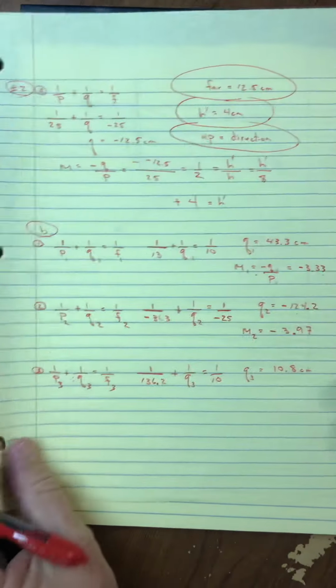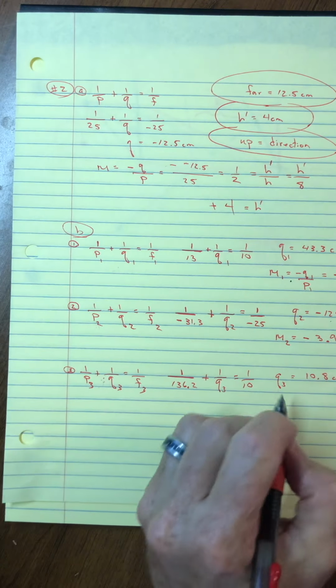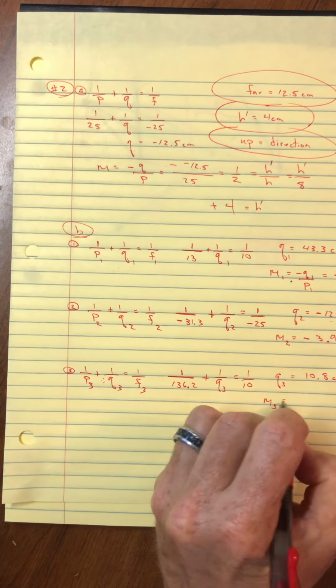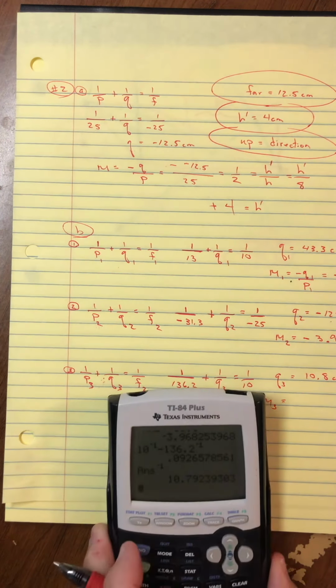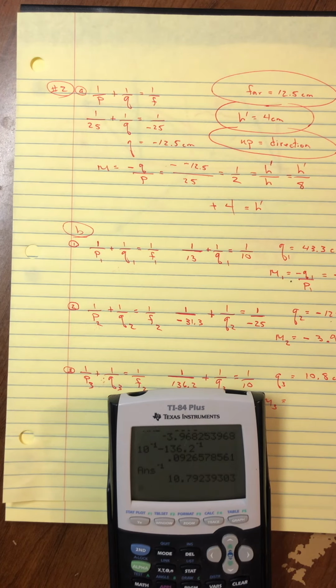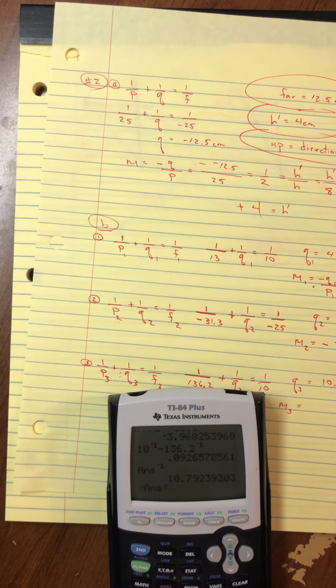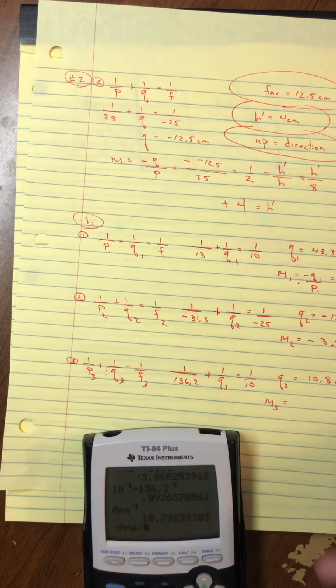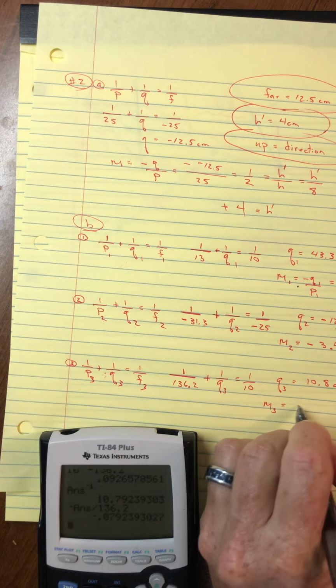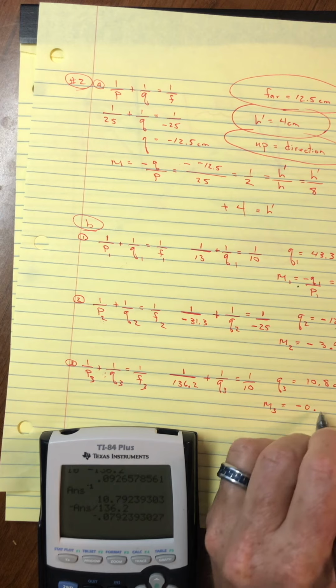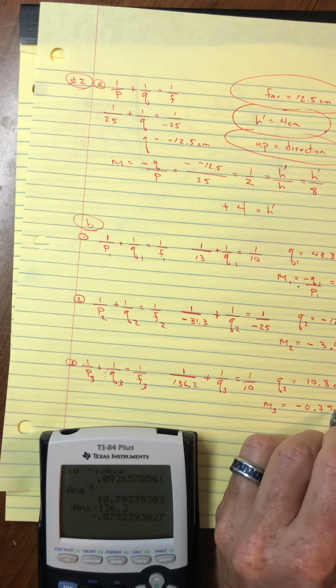And then maybe we can even do here a magnification, number 3, because it would be a negative of the last answer, divided by this 136.2, and we are looking at a negative 0.792.